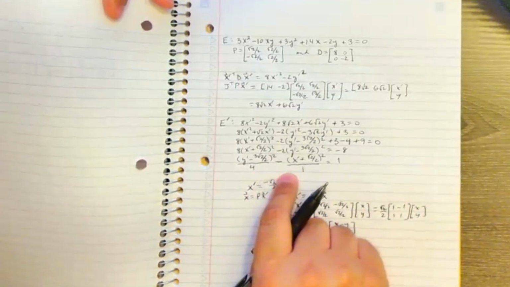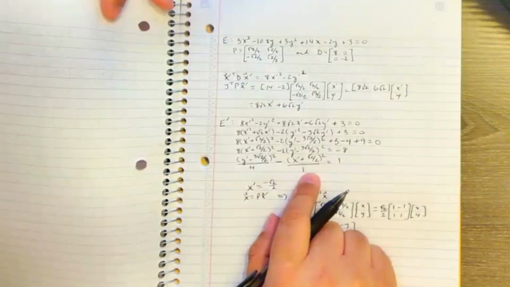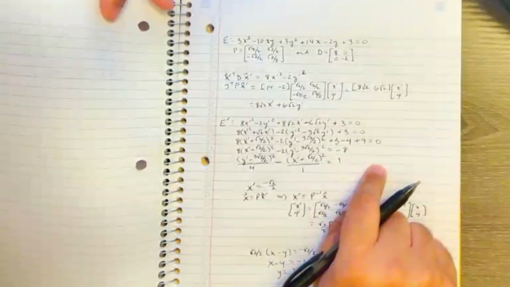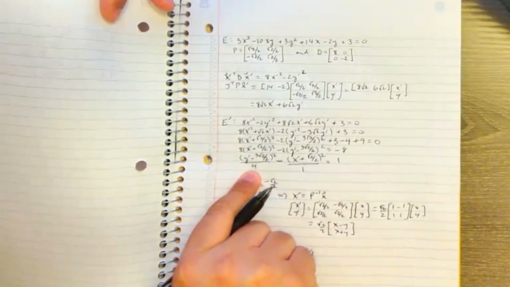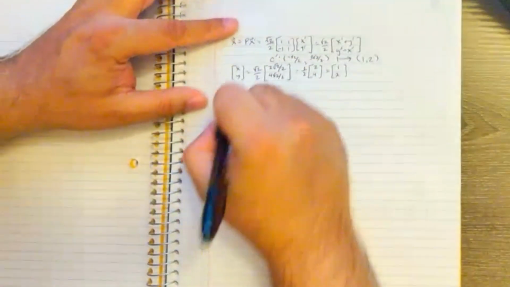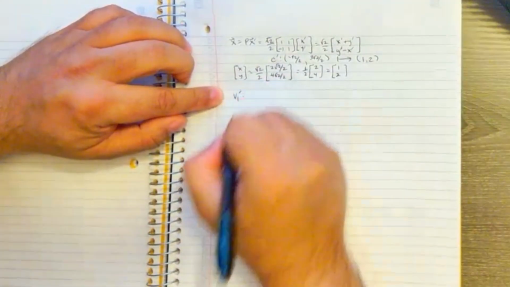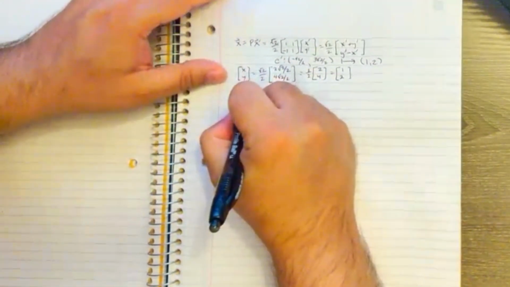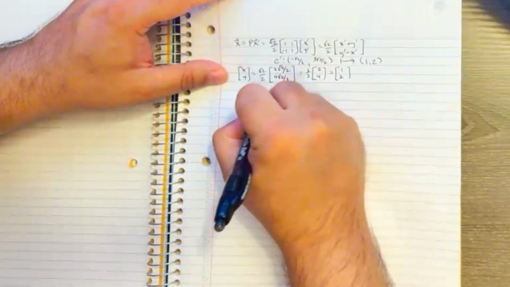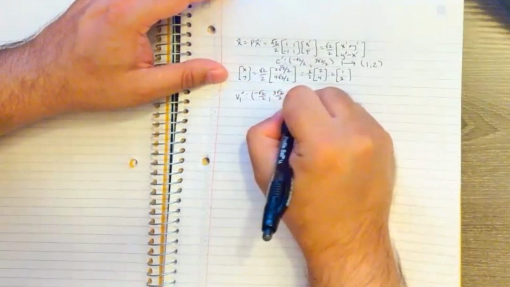So now let's look at the vertices. The vertices for a hyperbola with a vertical transverse axis are given as the points h, k plus or minus a. a squared is 4, so a is equal to 2. So one of our vertices in the transformed coordinate system is negative square root of 2 over 2, 3 times the square root of 2 over 2 minus a, or minus 2.